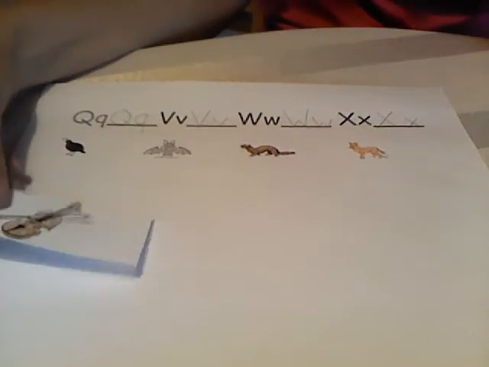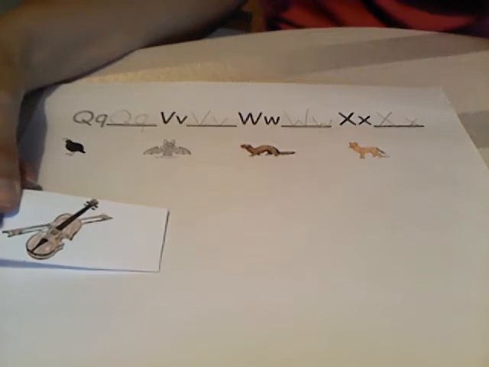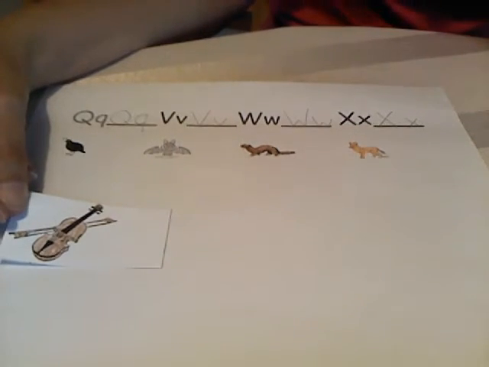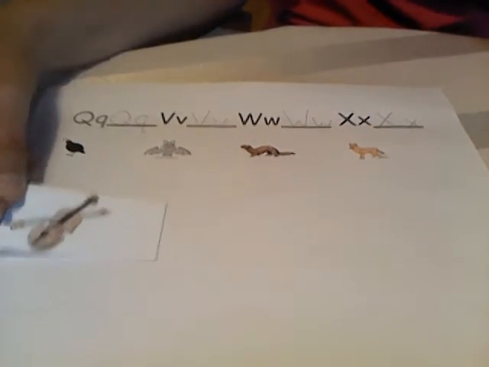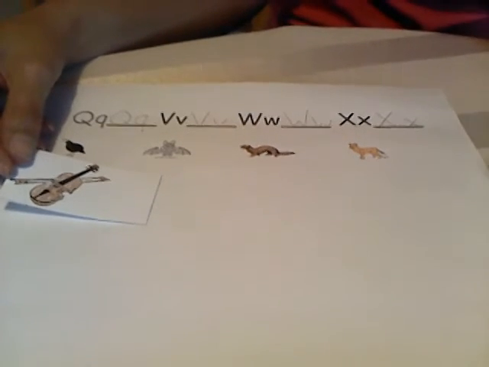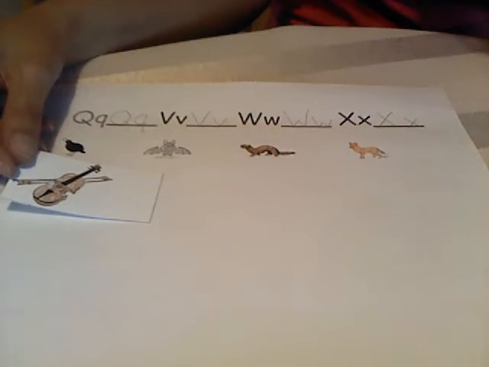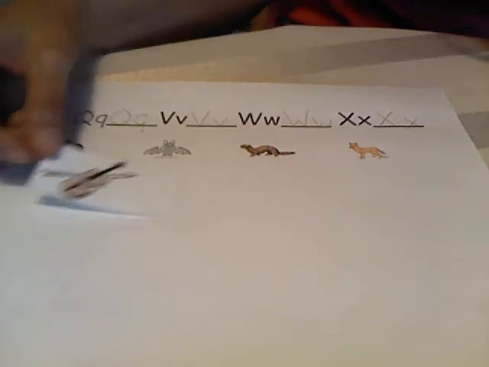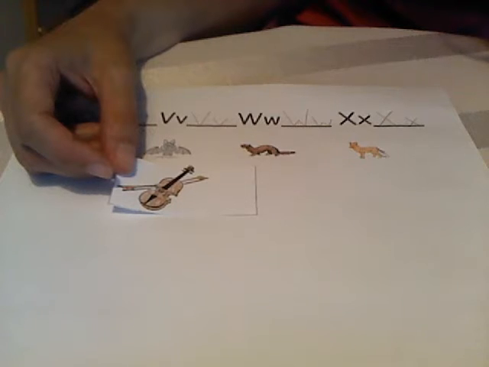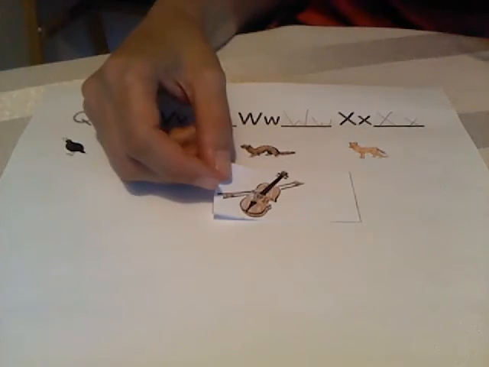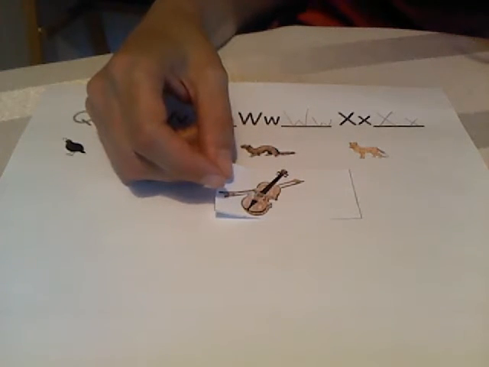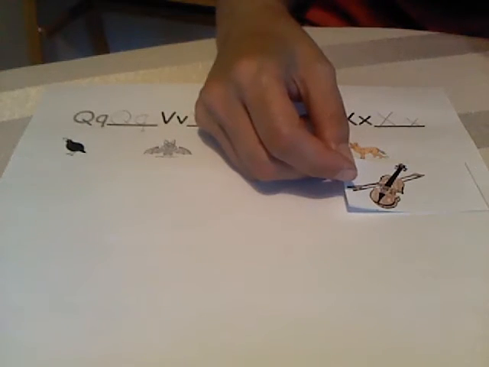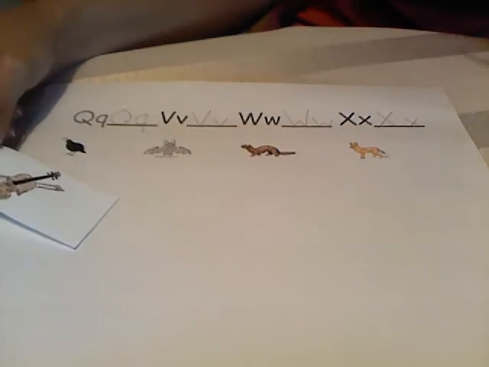Right, now I have the word violin. Where should we put it? The first sound in violin. This time we're doing first, not last. First sound is qua, quail, vampire, weasel, for fox. Where should we put it? Is the word violin.